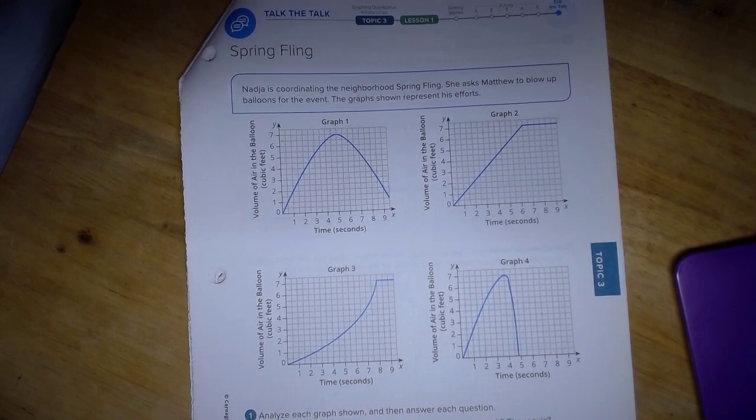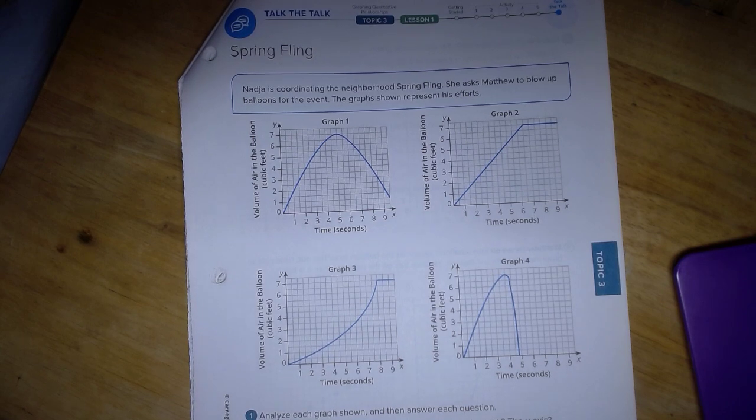We're actually going to stop here. We'll pause this and we will come back.